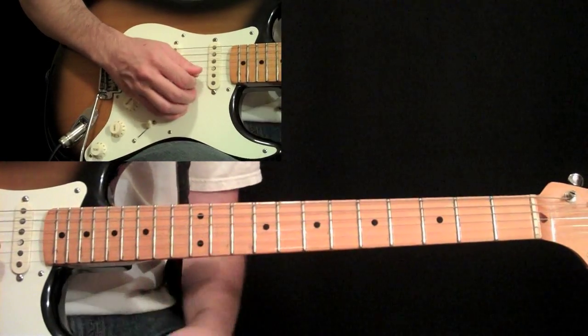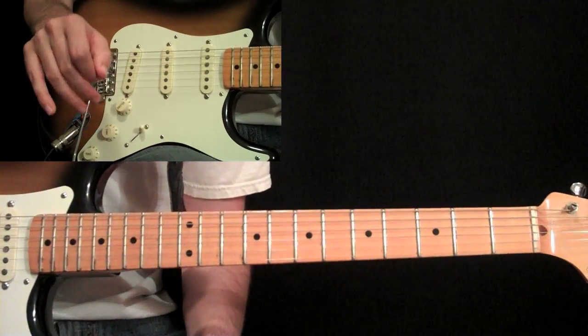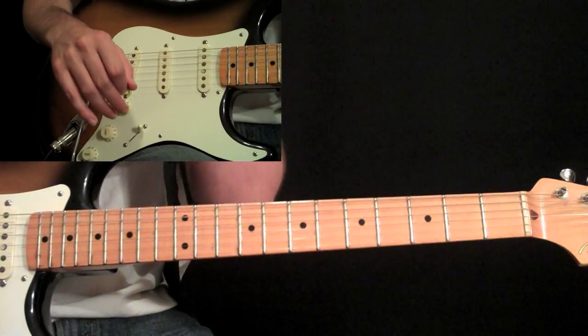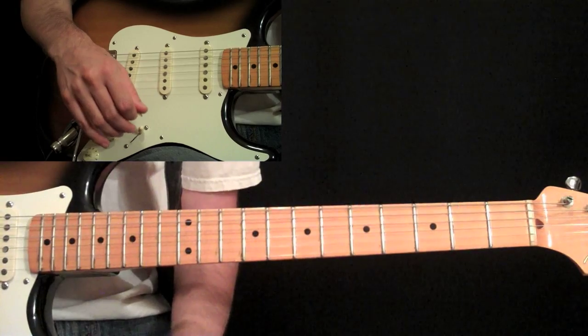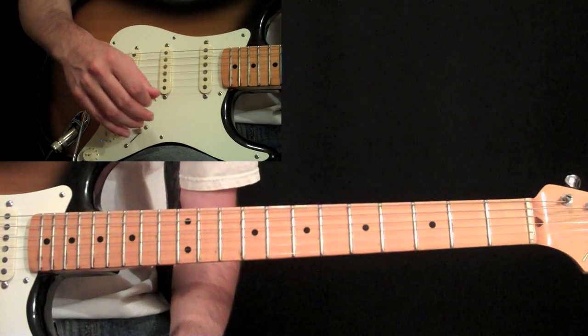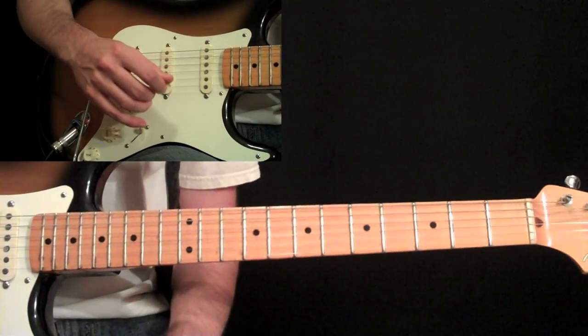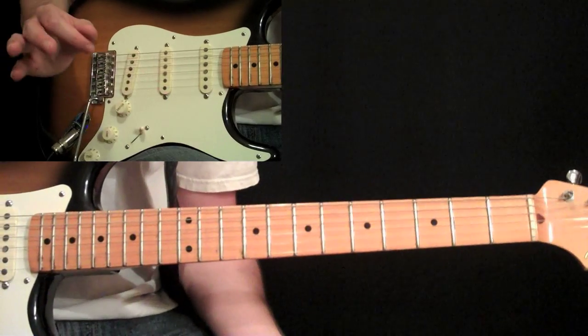Okay. Now from here we have actually a slide guitar part. I played it on the performance without a slide. It'd be kind of difficult to switch to a slide in the middle of the song. I think he pulls it off by pulling off a mic stand or something. But it sounds great without a slide too.